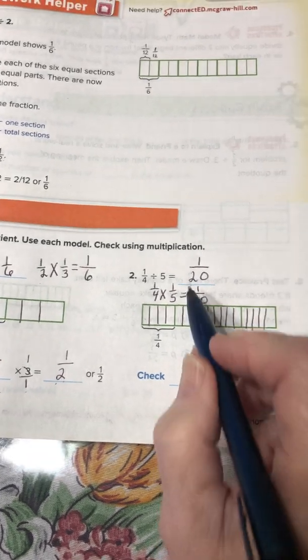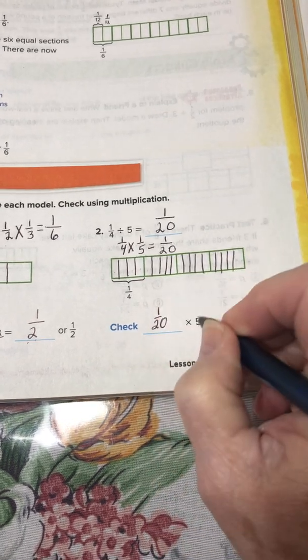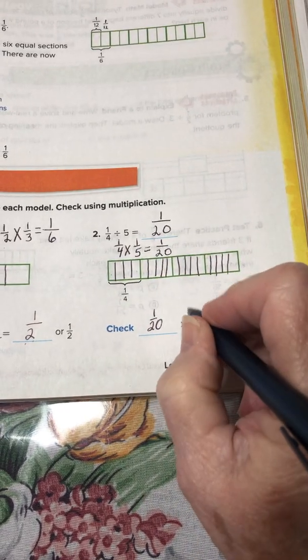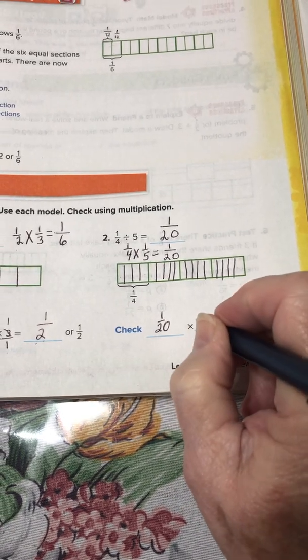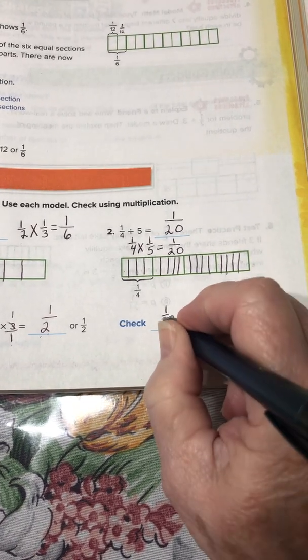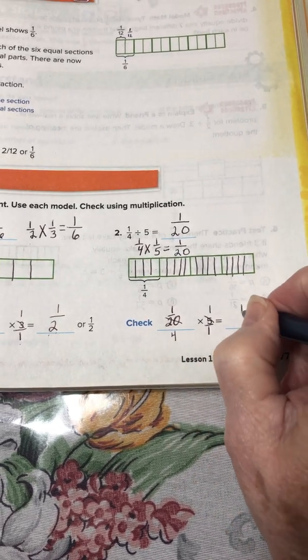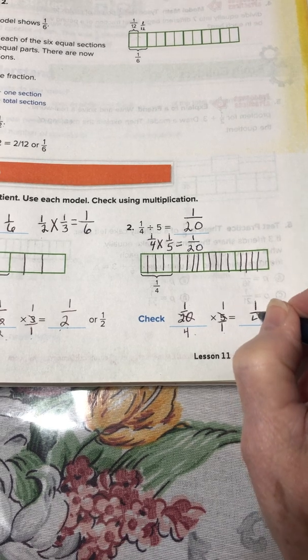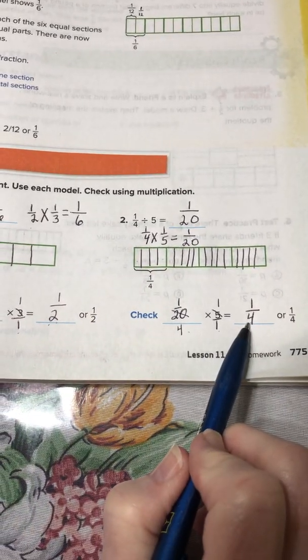Let's check. We start with our quotient, 1/20th, multiply it by our factor, 5. Let's put that 5 over 1, and we can cancel. 5 divided by 5 is 1. 20 divided by 5 is 4. 1 times 1 is 1. 4 times 1 is 4. And we've ended up with what we started with, so we know we are correct.